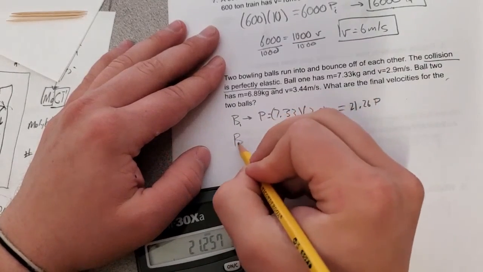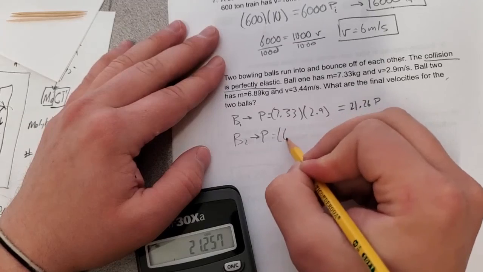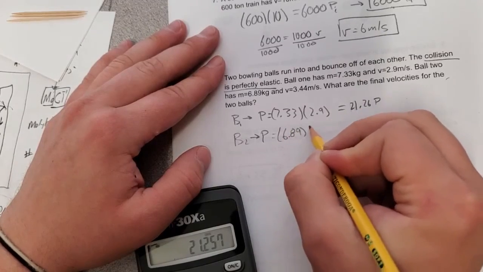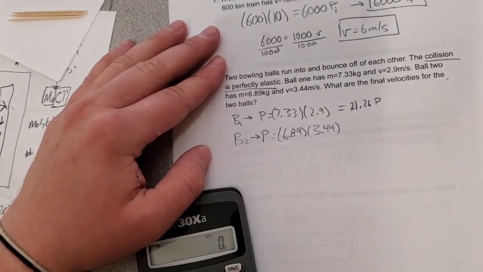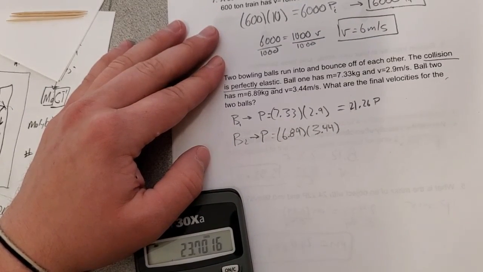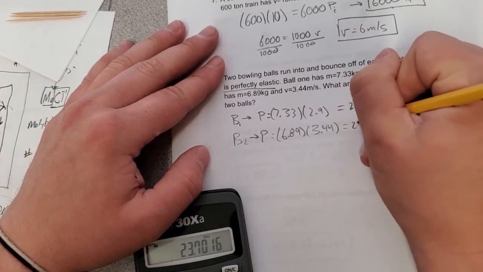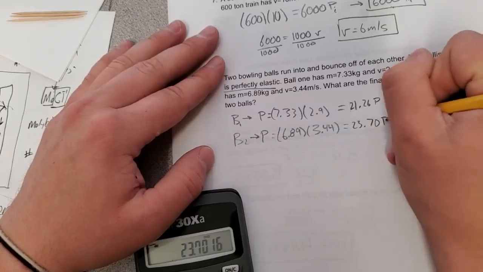All right, and now ball 2, we'll say p is equal to 6.89 times 3.44. We know that that's equal to 23.70 p. Okay.